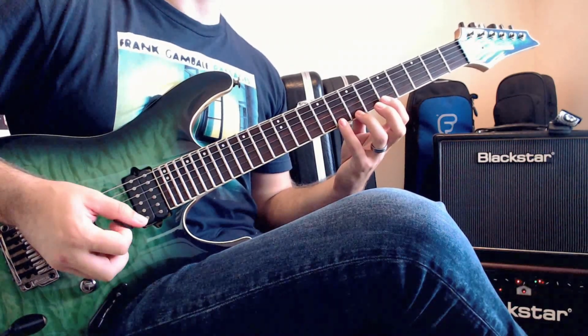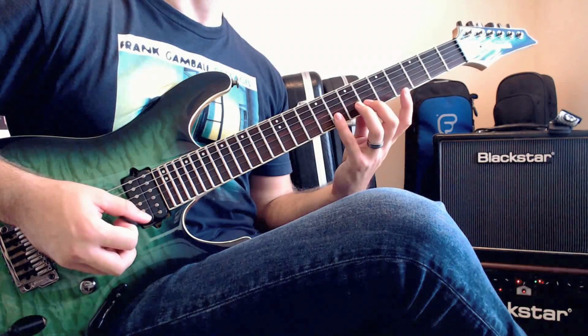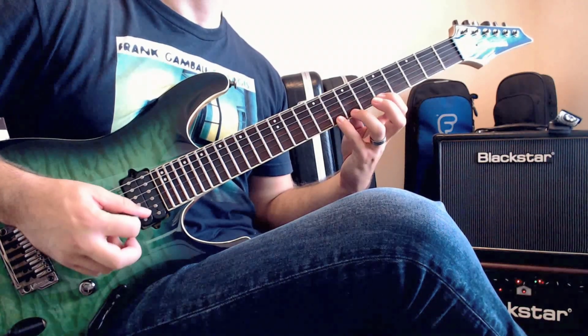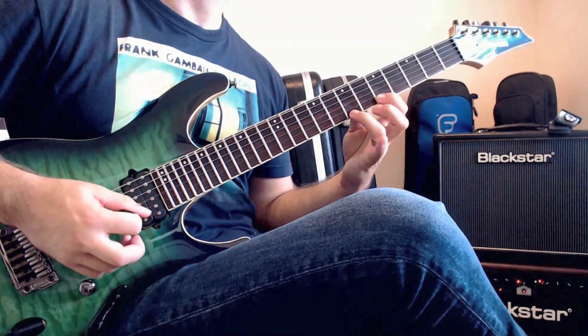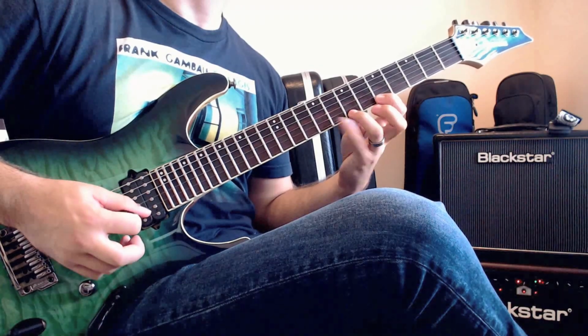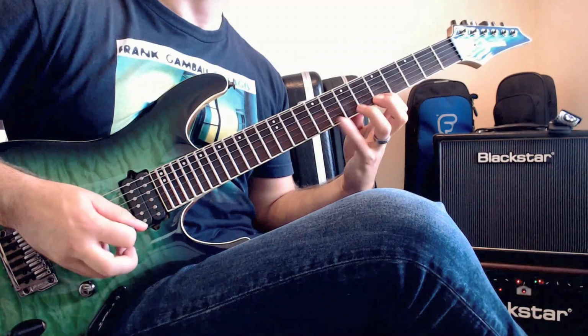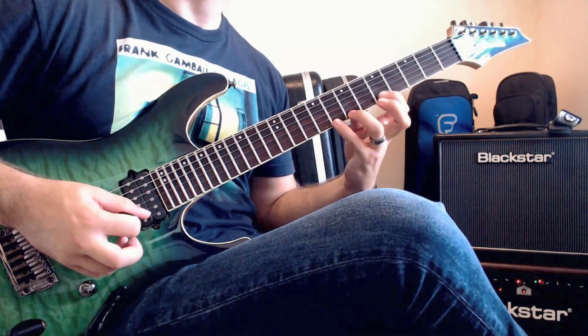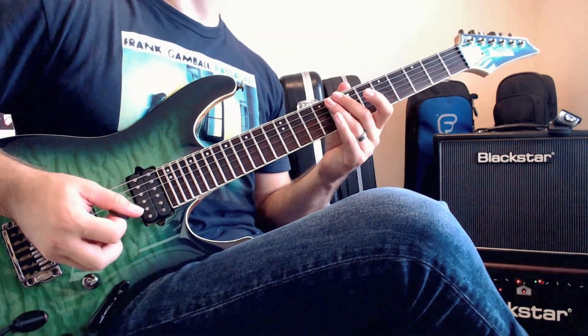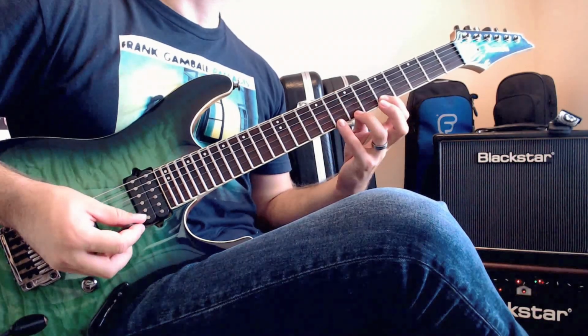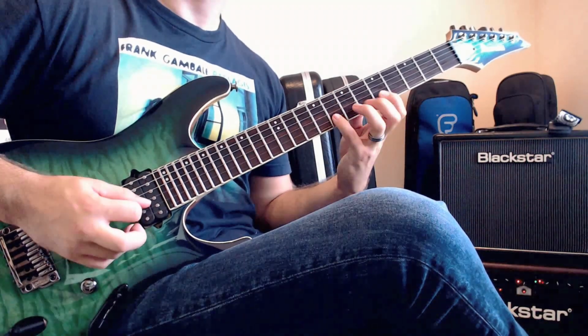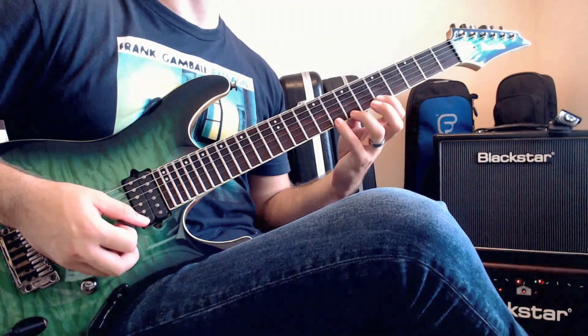The difficulty with this one is on the B string, where we're only using fingers 2 and 4. Things to point out, what I'm doing with my plectrum: downstrokes for the high E string and upstrokes for the B string.